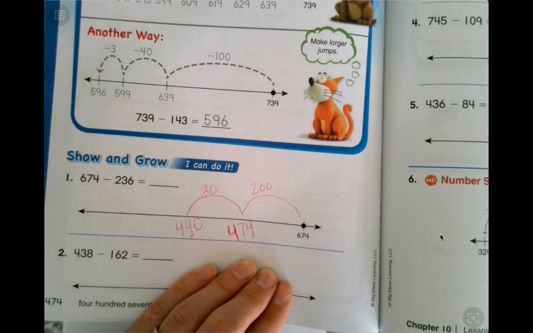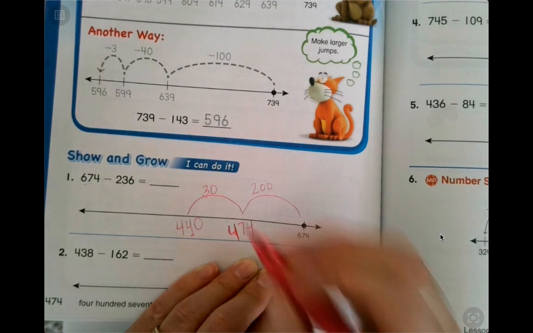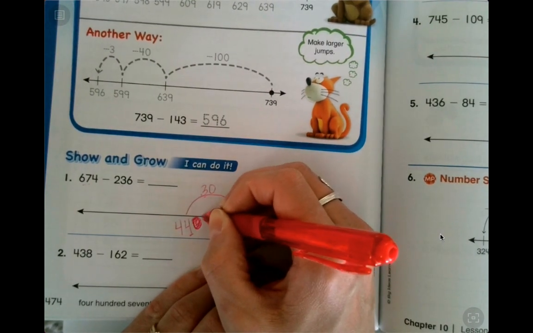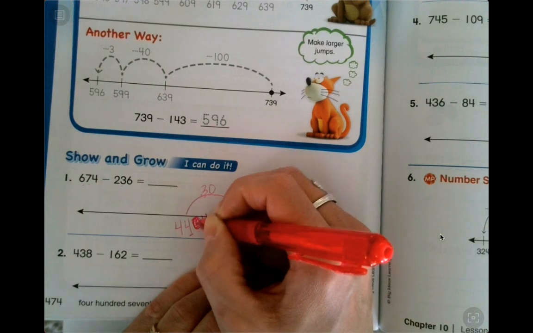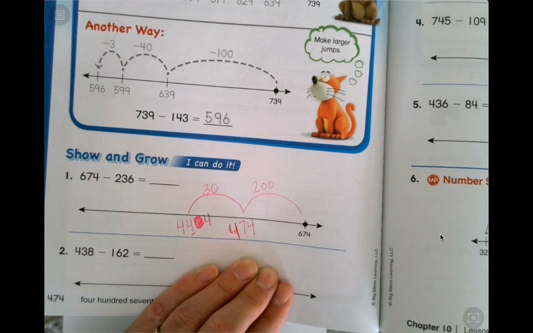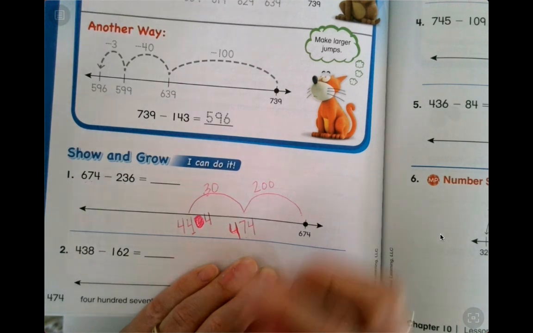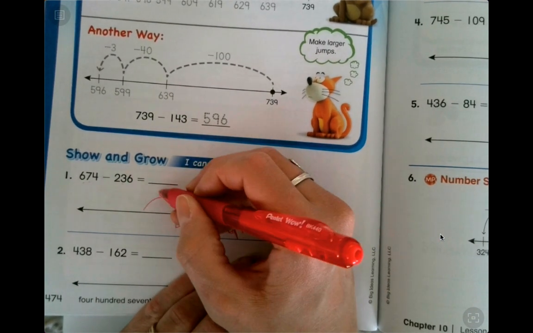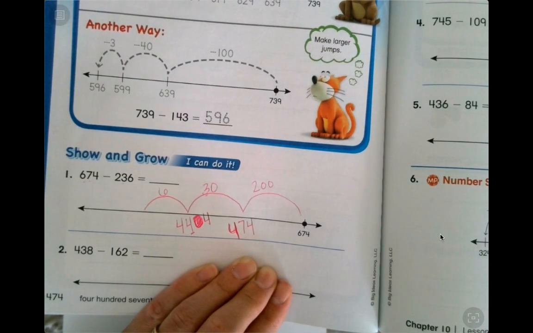What? Wait, 44. Why am I messing up? Keeping you on your toes. Sorry. Subtract your 6.